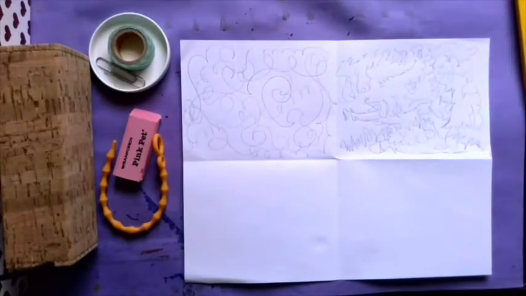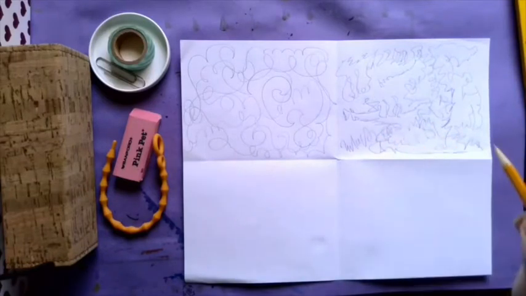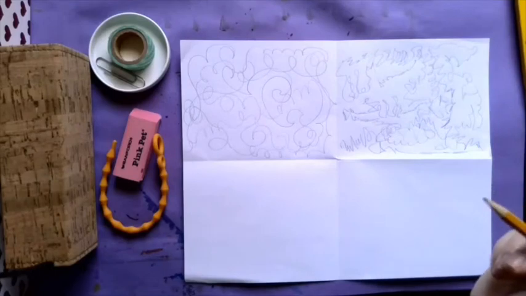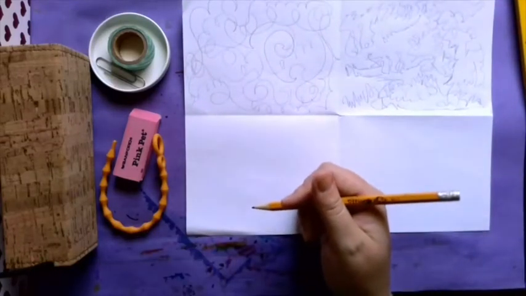Okay, that one was much more intense. A lot of scribbling with all of the beats. We're going to try 2 more. Okay, let's do our third one in this box right here. Here we go.